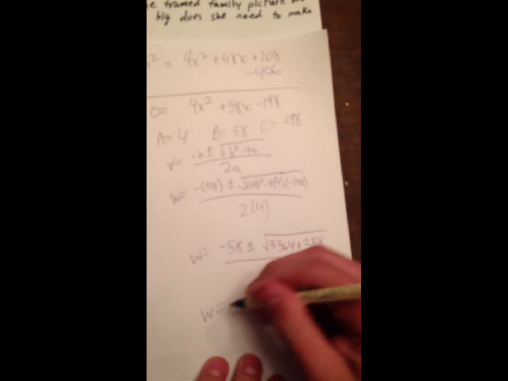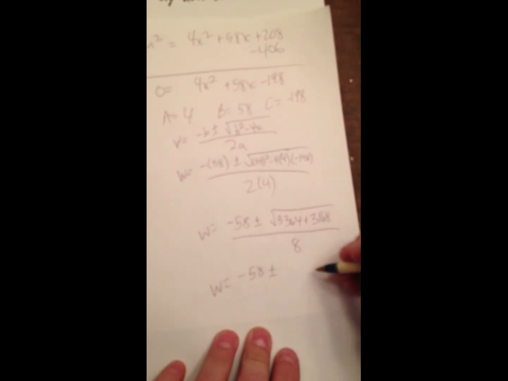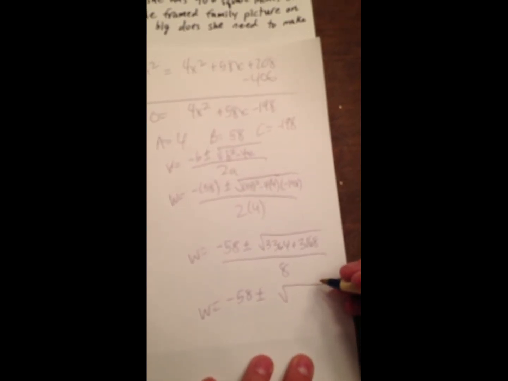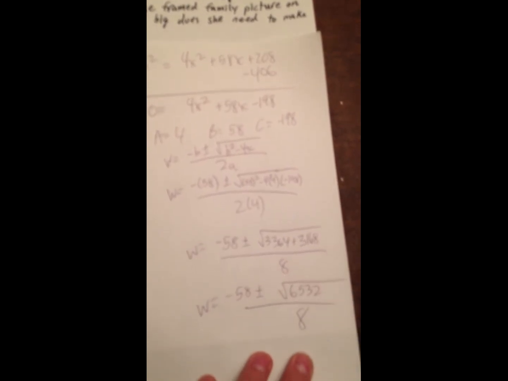So let's bring this more simplified. So W equals negative 58 plus or minus the square root of 6,532 all over 8.